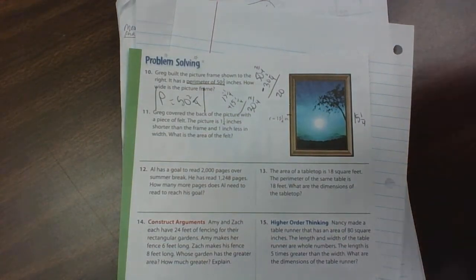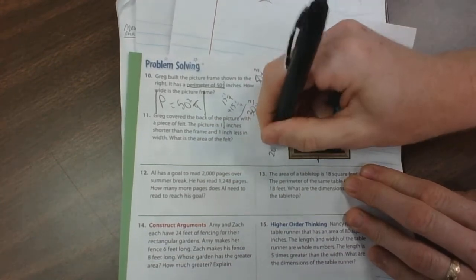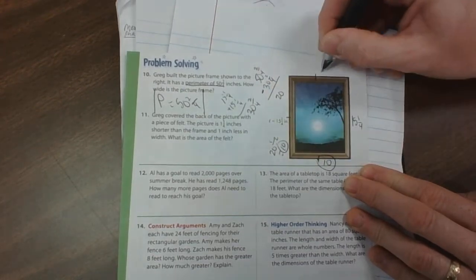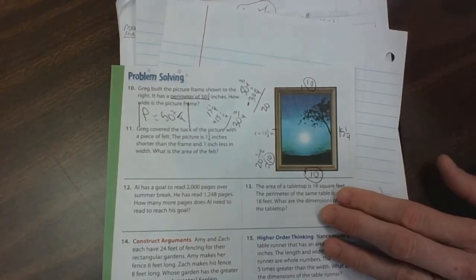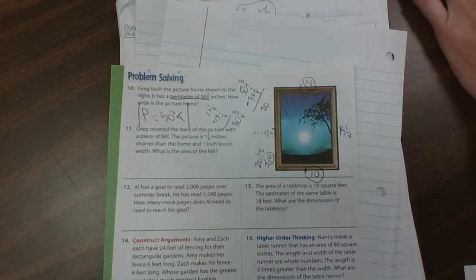You with me? How many sides are left to cover? 2 sides. So take that 20, cut it in half. What do you get? 10. This is a 10. This is a 10. See that? All right. So now I want to show you something here for this next one.